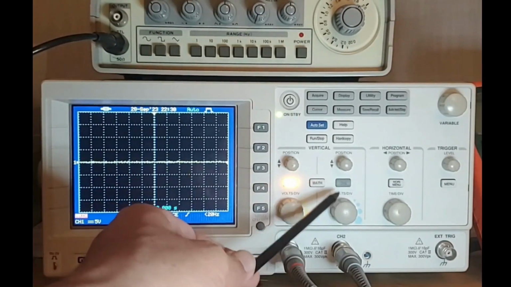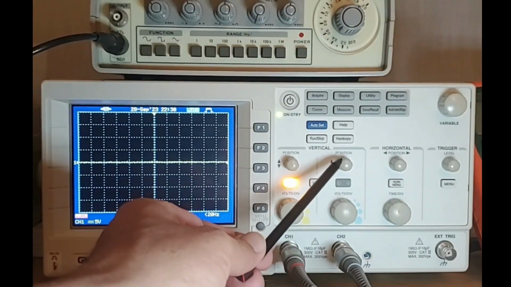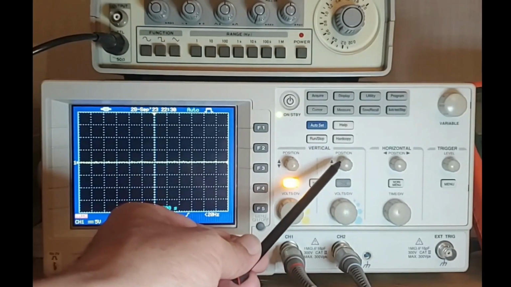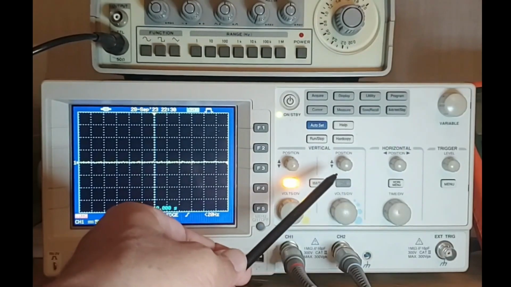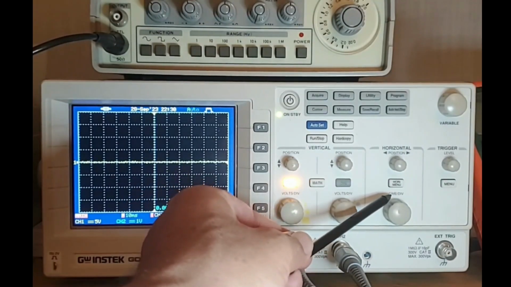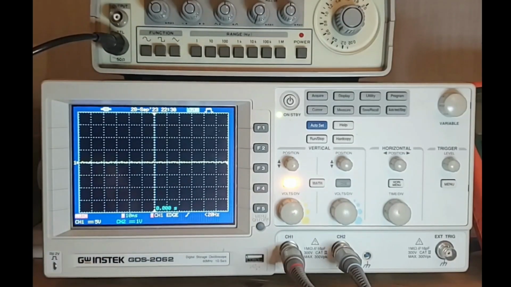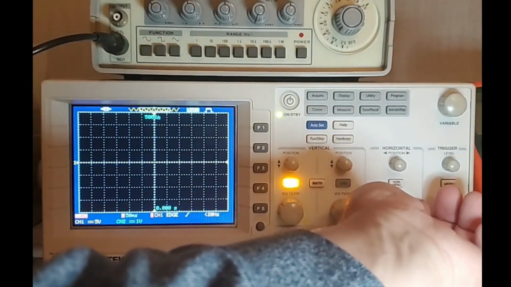We have the same options for channel 2. So we have volts per division, and we can set the vertical position of the trace. The next item is the knob which is called the time per division. This knob will control how many seconds or milliseconds per division we want to display. Currently, I have 10 milliseconds. So each division along the x-axis is representing 10 milliseconds. We can change it to any value we like.